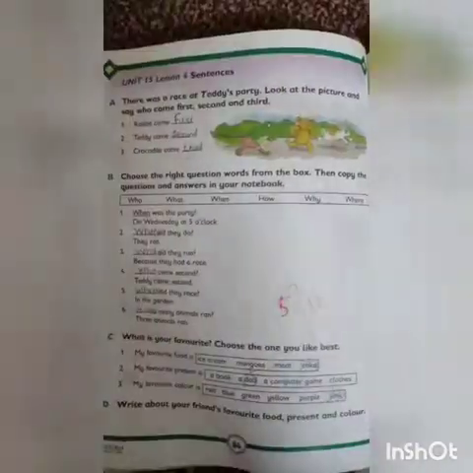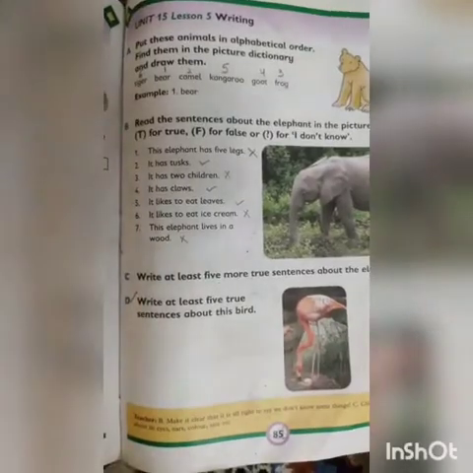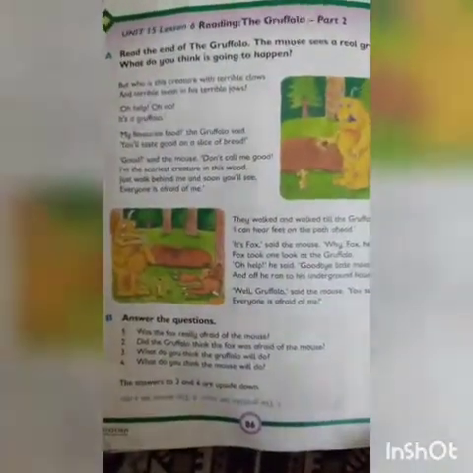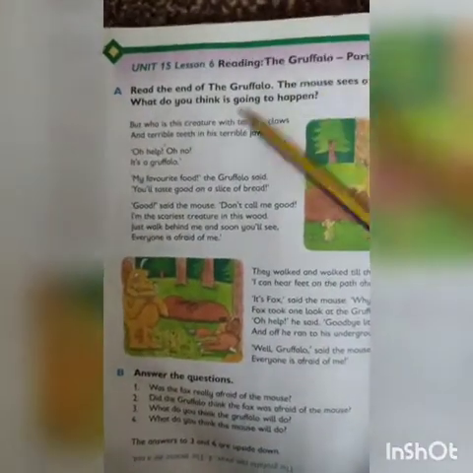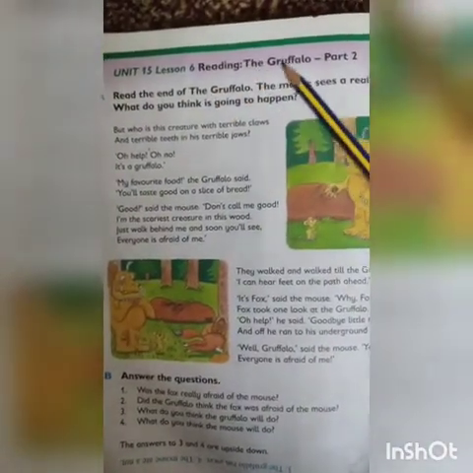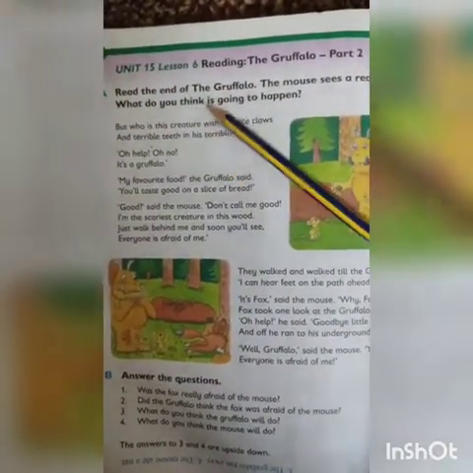Okay, page number 84 and 85 is your homework. Now look at your page number 86, unit 15, lesson 6, reading the Gruffalo part 2. Read the end of the Gruffalo.